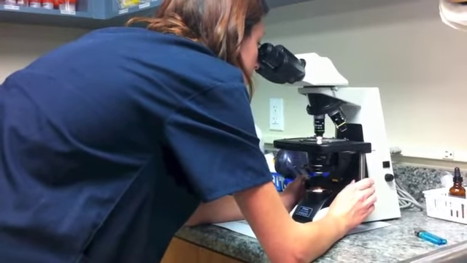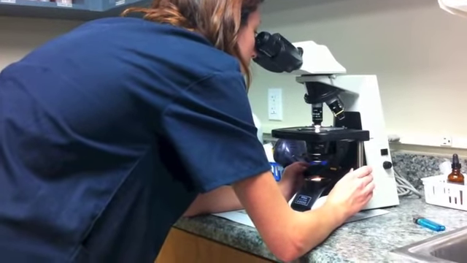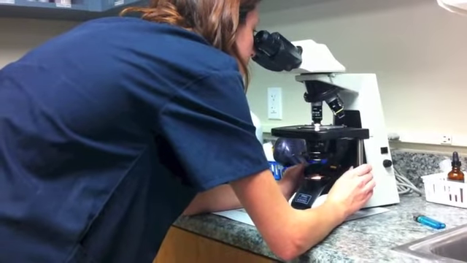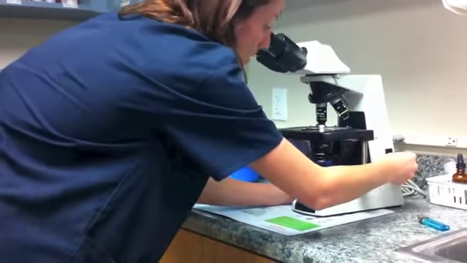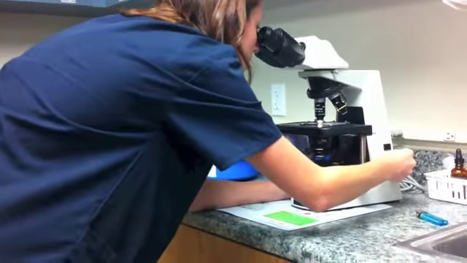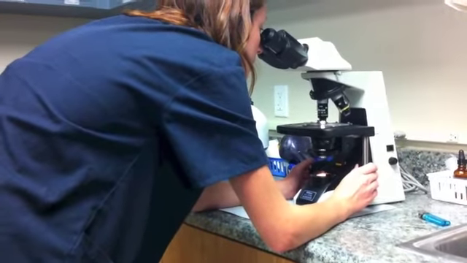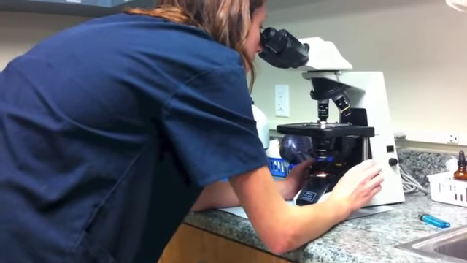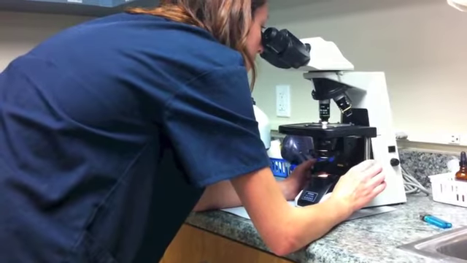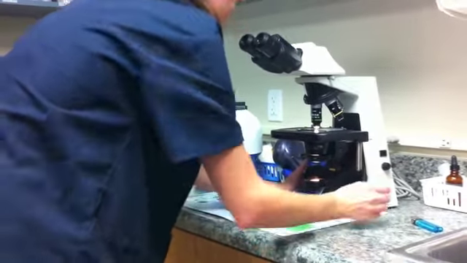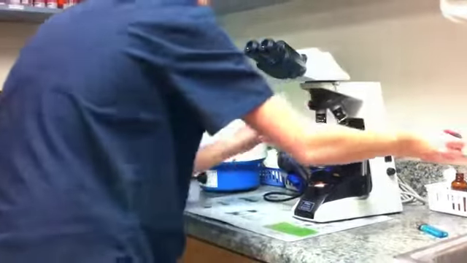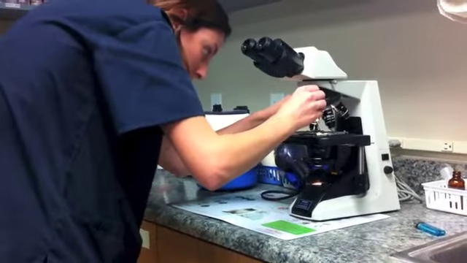Focus, and adjust the light as needed, just looking for anything abnormal and large. And here's my immersion oil. 100 objective.